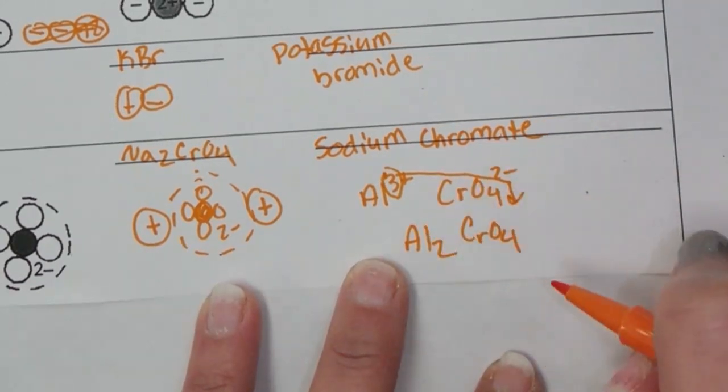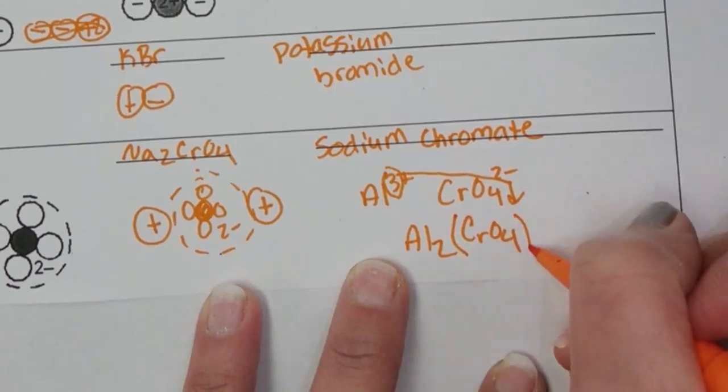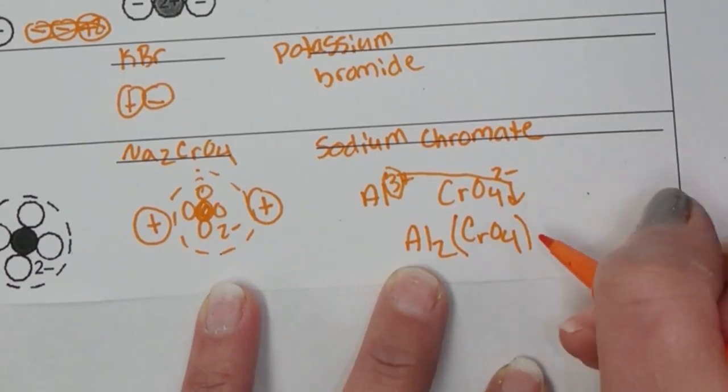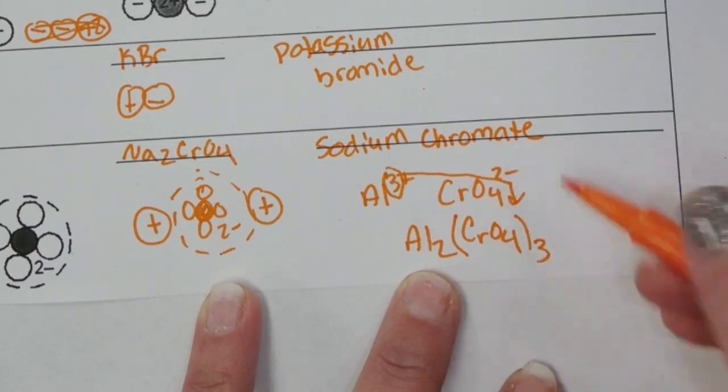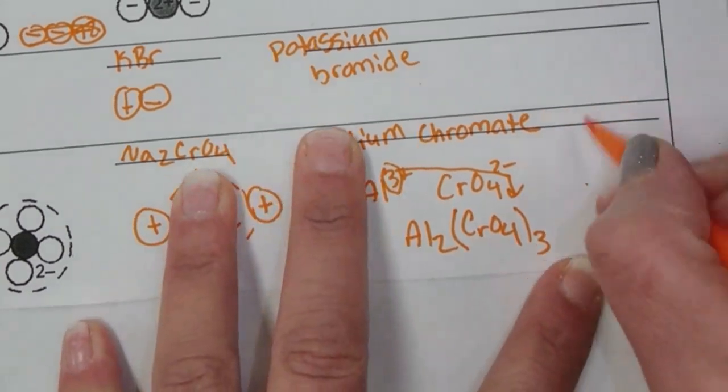When a polyatomic ion appears in a formula and there is more than 1, you will put a parenthesis around it. The 3 swaps down behind the entire polyatomic ion. You cannot change the polyatomic ion.